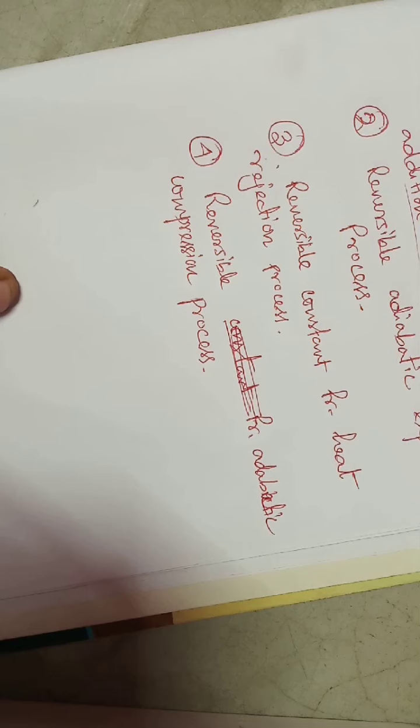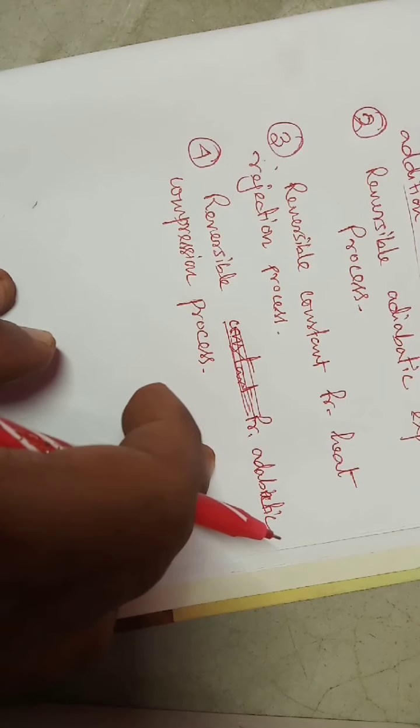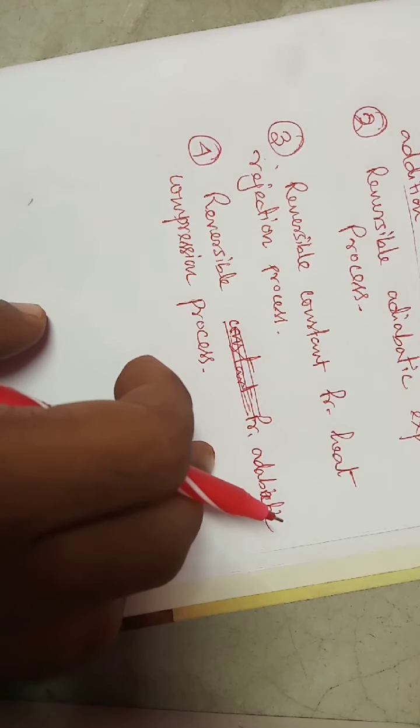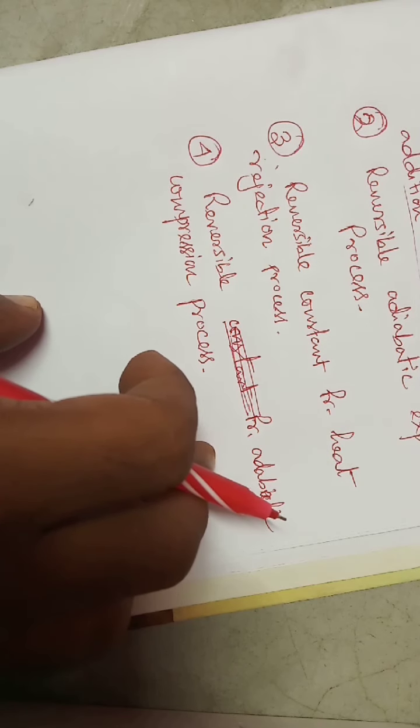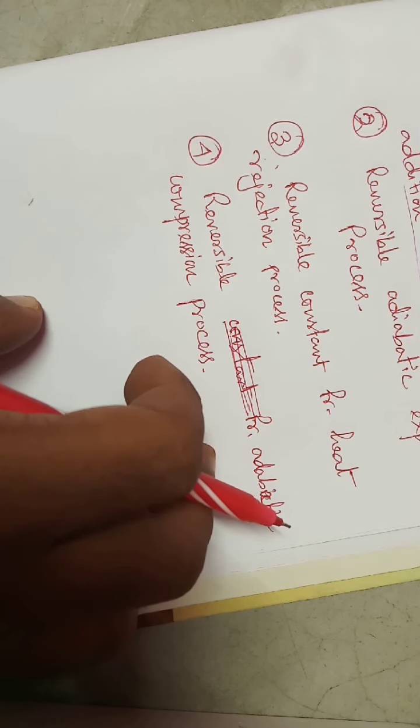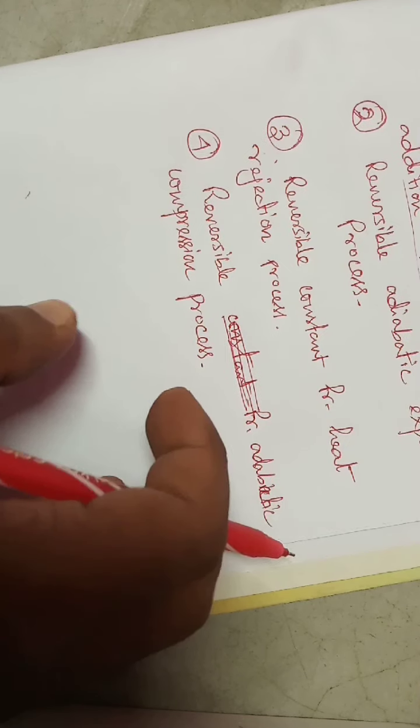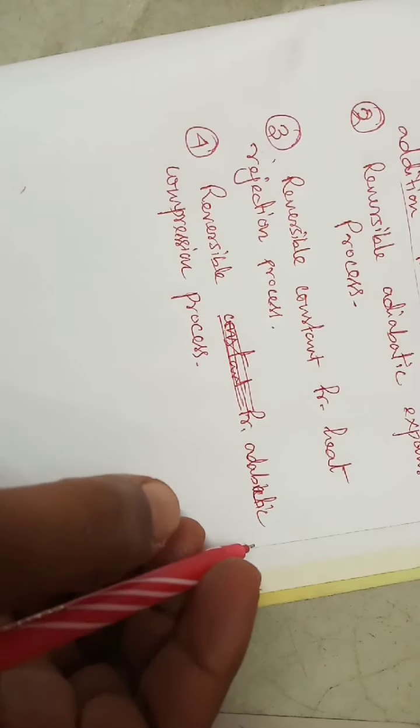So it is actually used in a thermal power plant. What is ultimately our output in a thermal power plant? To get a shaft work, where the shaft is coupled with an alternator and ultimately it produces AC current.